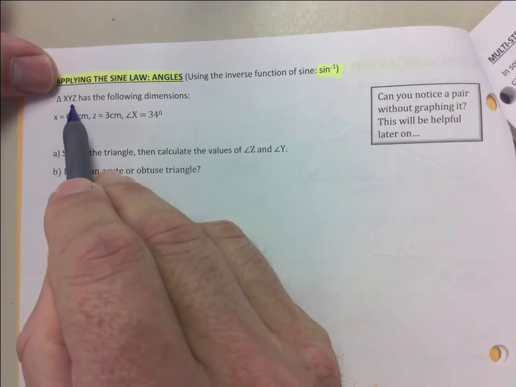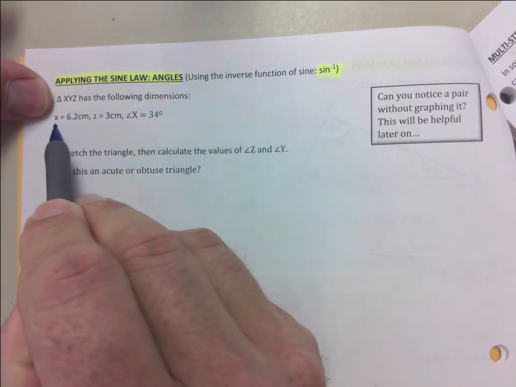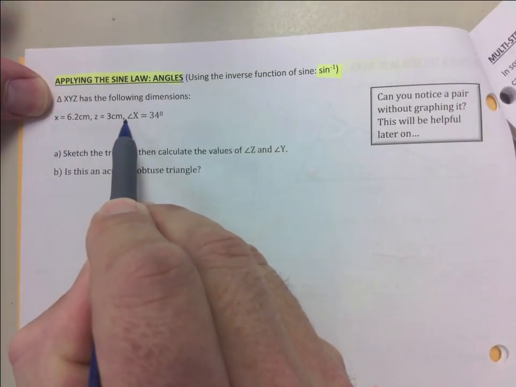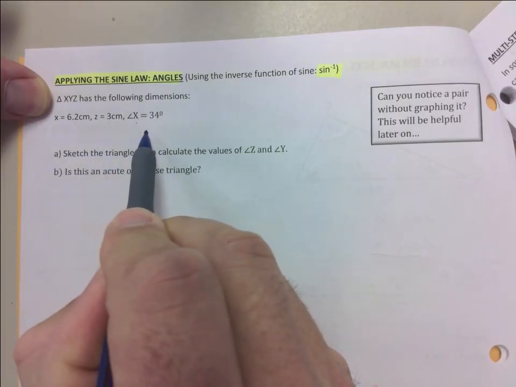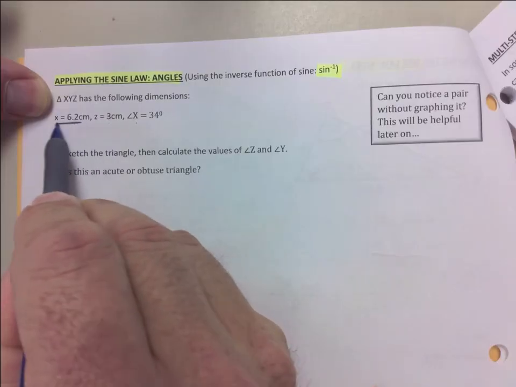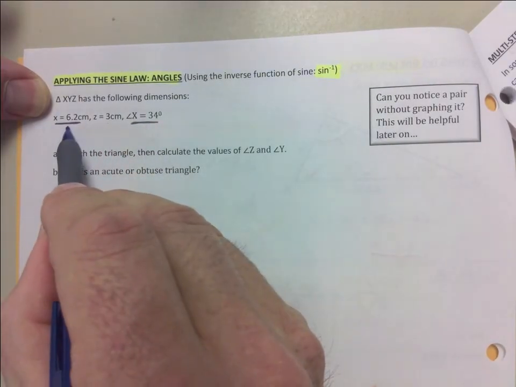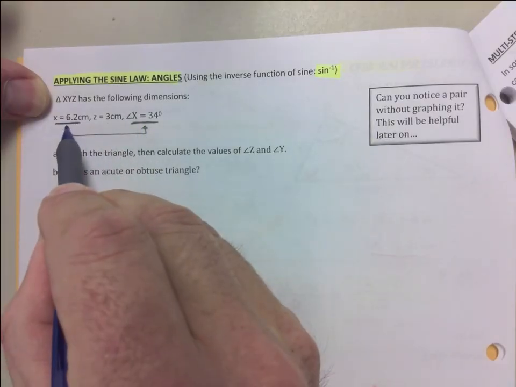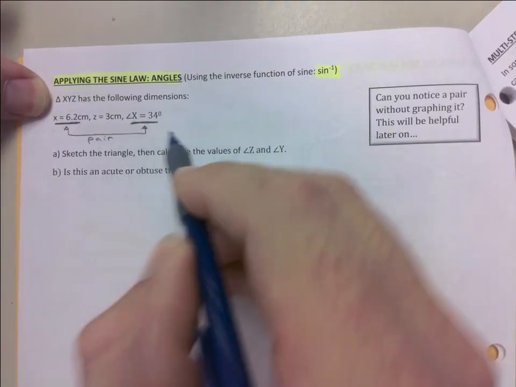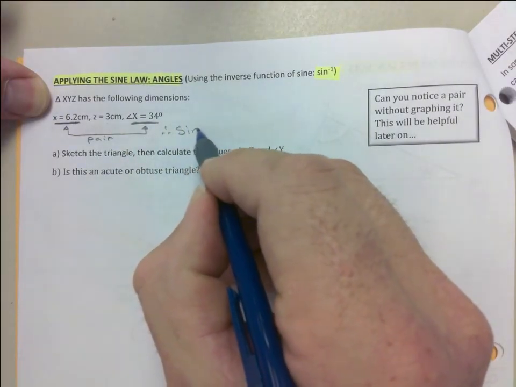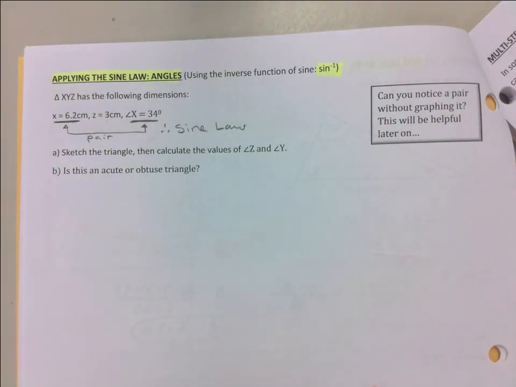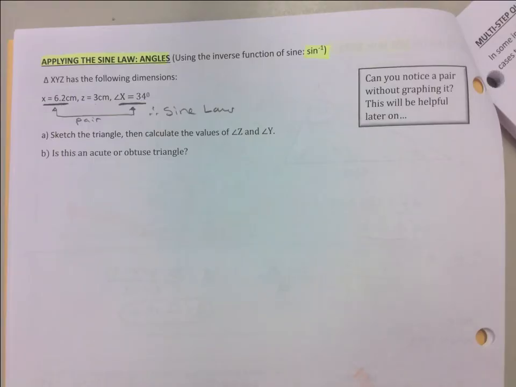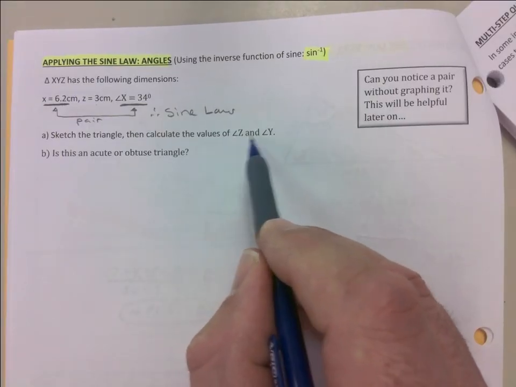So let's see here. Triangle XYZ has the following dimensions. You've got side, another side, you've got an angle. Can you tell that there's going to be a pair here just by looking at the areas and saying, yep, I see side X, angle X. Okay? This is a pair. Therefore, I'm going to use sine law, because remember, there's going to be a point where you're going to have to decide, and sometimes you won't see it until you graph it, and that's fine. Okay? So sketch the triangle, then calculate angles Z and Y.